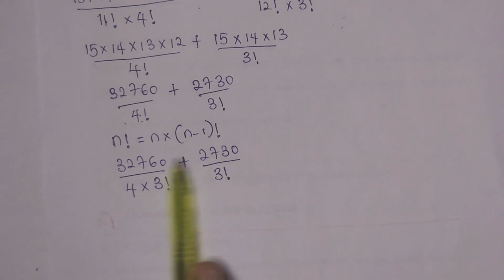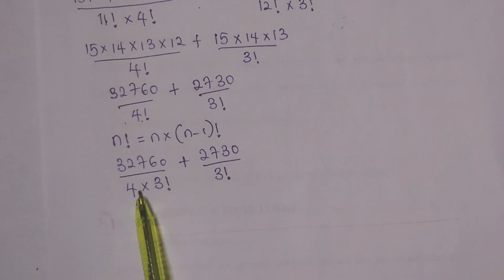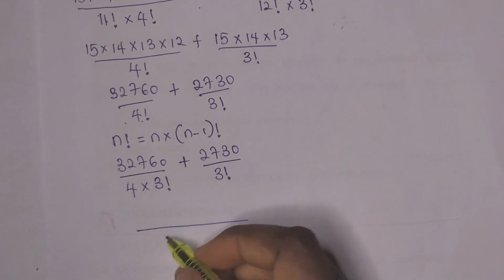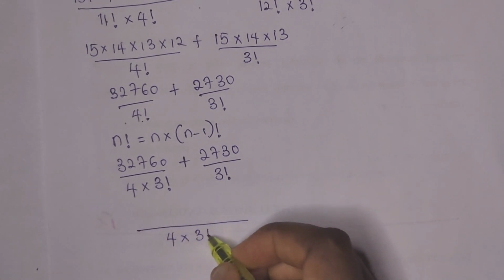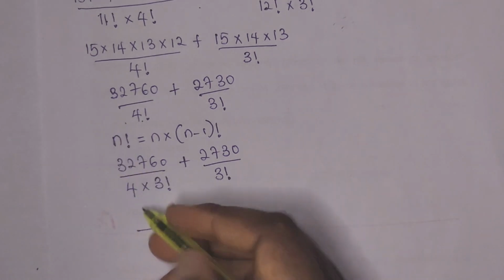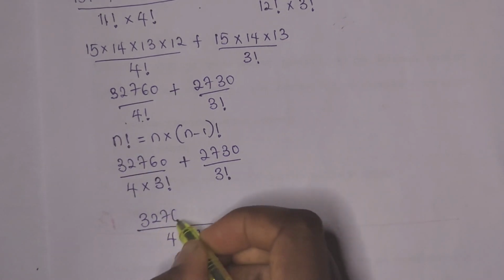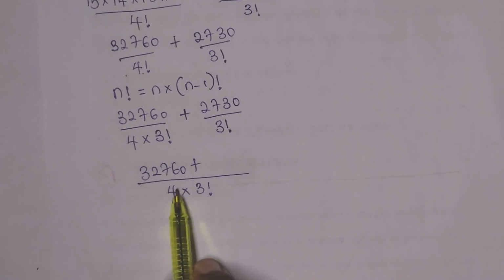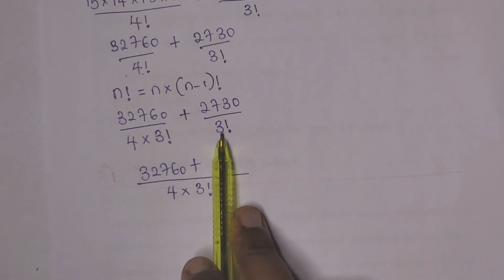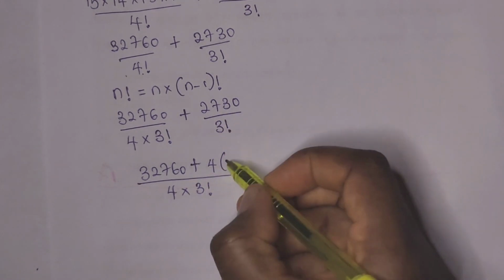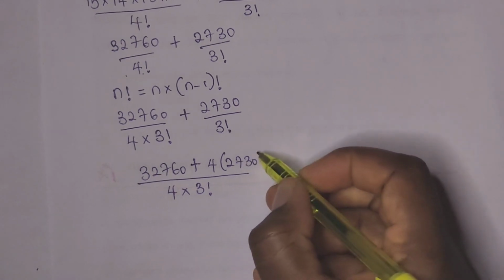So we'll be adding these two fractions together. That means 4 times 3 factorial will be our LCM. So we have 4 times 3 factorial divided by this is 1, times this. We have 32,760 plus, this divided by this, we then have 4. So this will be plus 4 times 2,730.